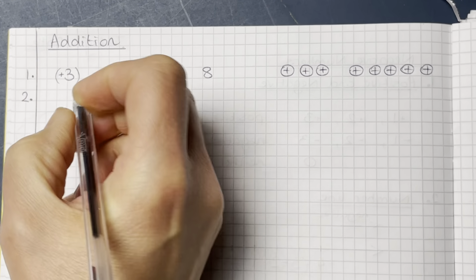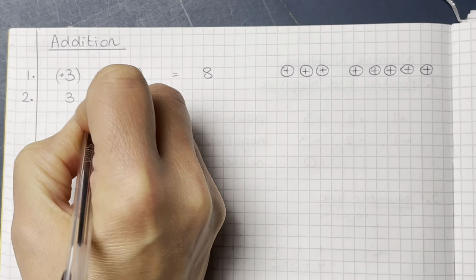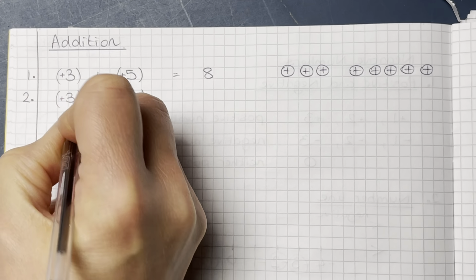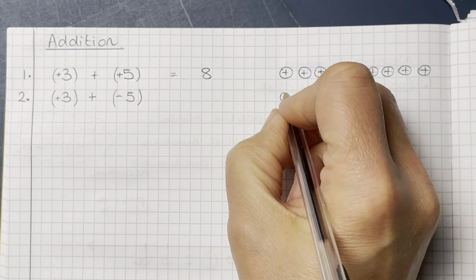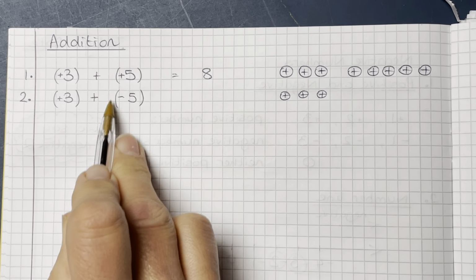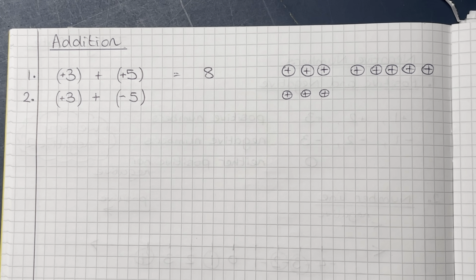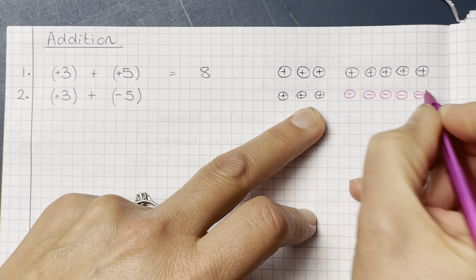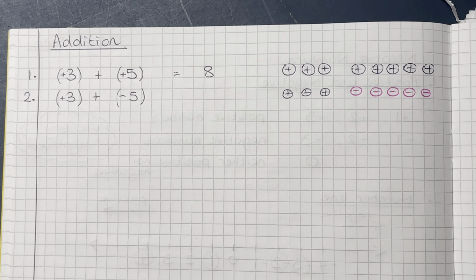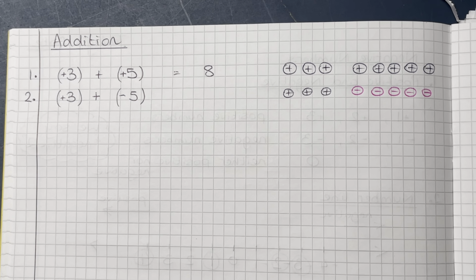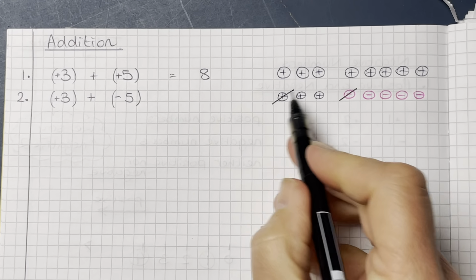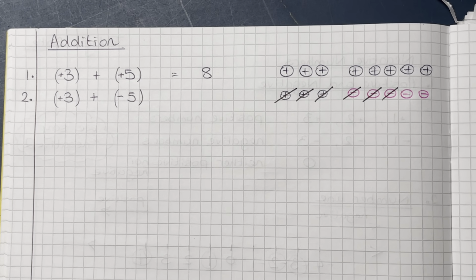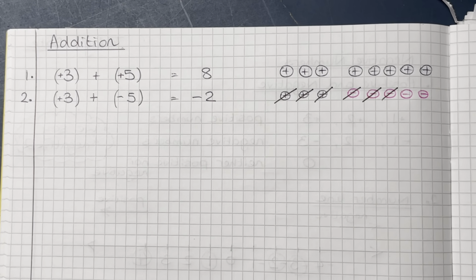Okay, let's start including some negative numbers. This time I've got 3 and I'm adding a -5. I'm going to just remind myself that that's positive. So I've still got my +3, 1, 2, 3, but this time I've got 5 negatives. Let's find a different colour for those, see if that helps. 1, 2, 3, 4, 5. So let's have a look. I can cancel out because I know that 1 subtract 1 is 0. You may recall we call these 0 pairs. Cancel those out, and I can see that I'm left with negative 2.